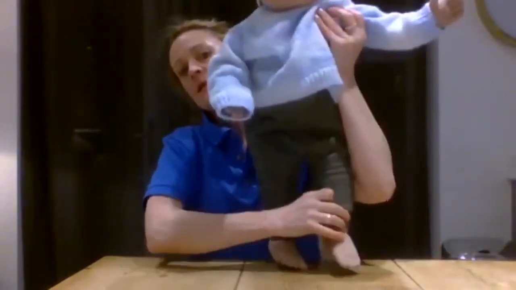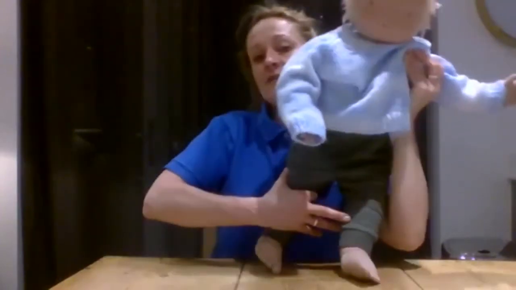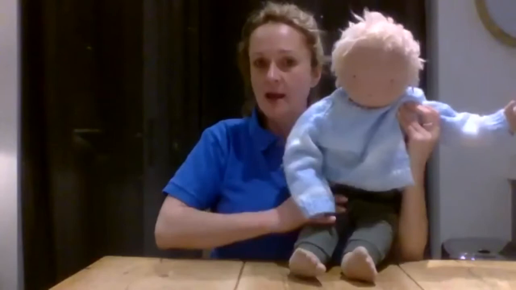So just try, I can't do it with this baby, but feet flat and literally just transferring your weight from one side to the other through an aligned lower limb is lovely, just stimulating weight bearing through that affected side.